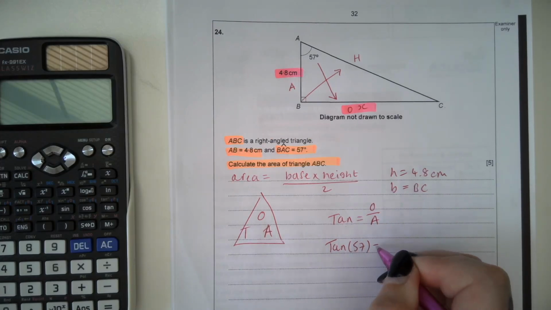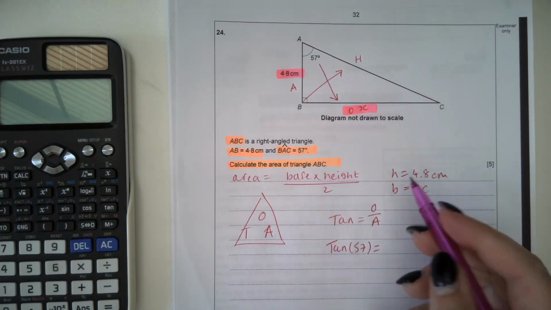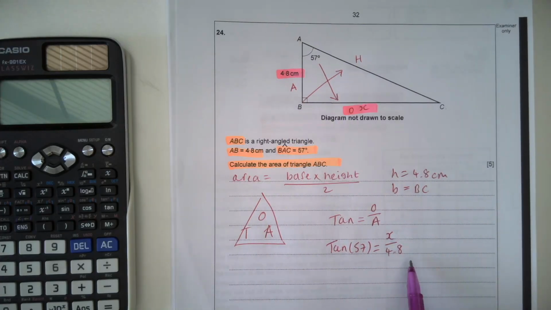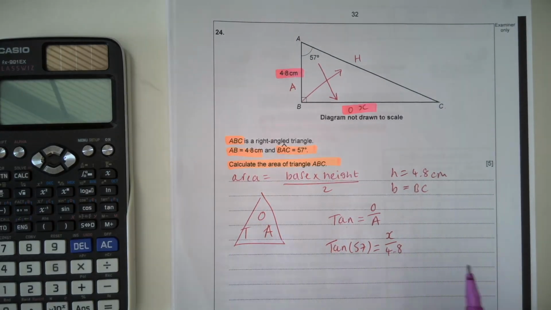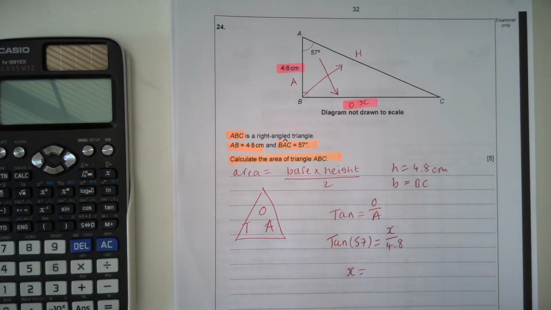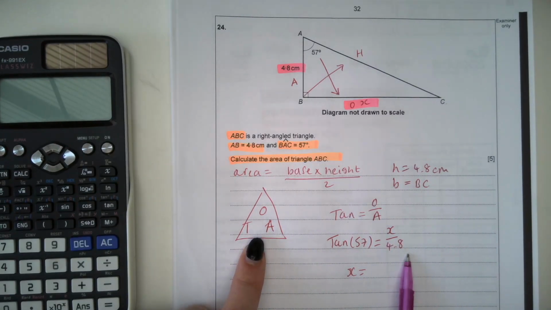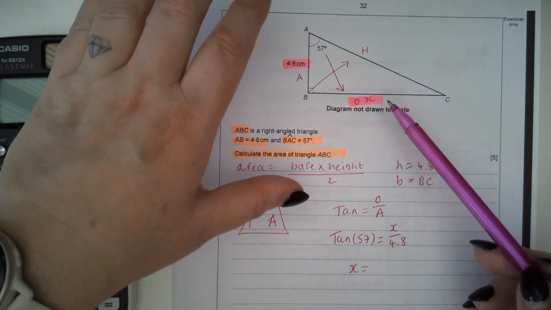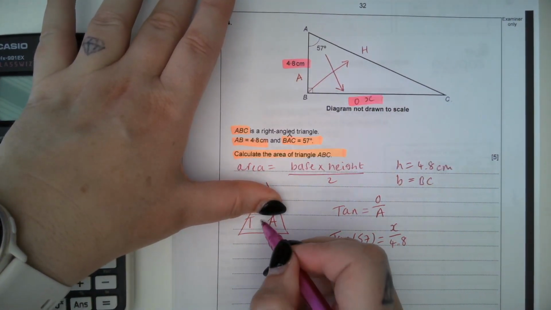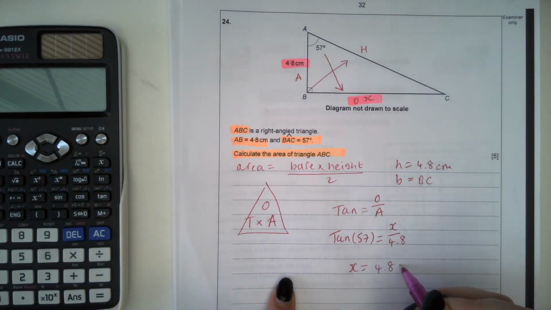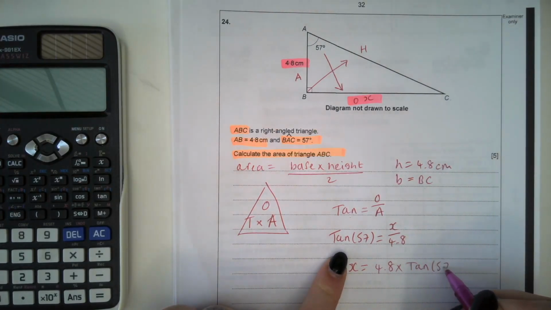So tan 57 is equal to the opposite side, which is x, divided by the adjacent side, which is 4.8. Now, if you're comfortable with rearranging and solving algebra, you can rearrange this and solve for x because we're aiming to do x equals, because that's what we're looking for. However, if you're not comfortable with algebra and solving, this is why this formula triangle comes in handy, okay? So we're looking for the opposite side. So when I cover up the opposite side, that tells me I'm doing tan multiplied by the adjacent. So I'm doing the adjacent side of 4.8 multiplied by tan of the angle that we're given.